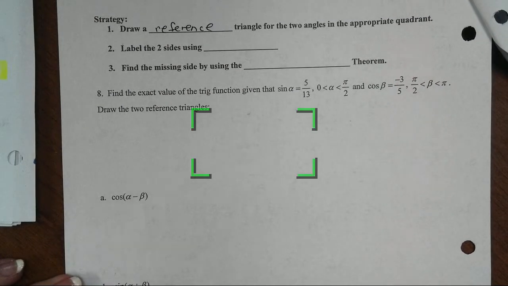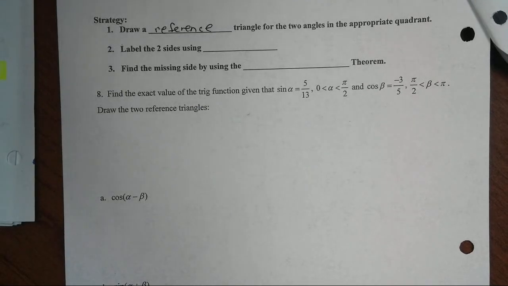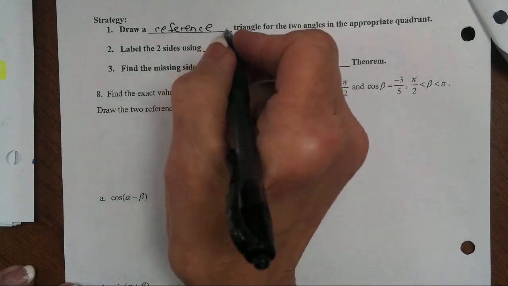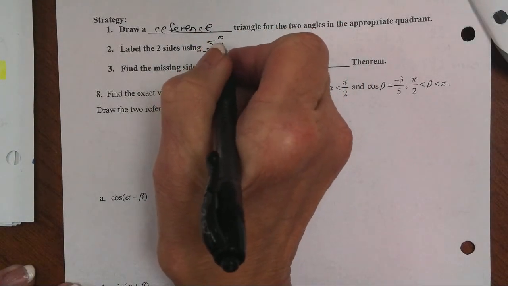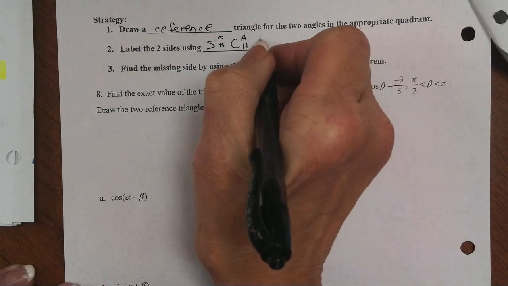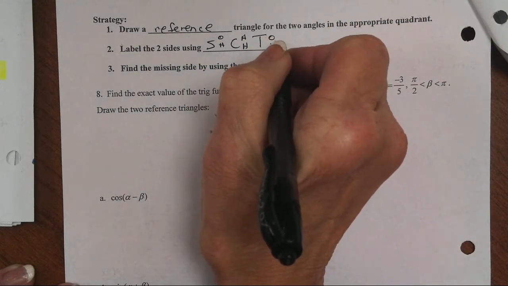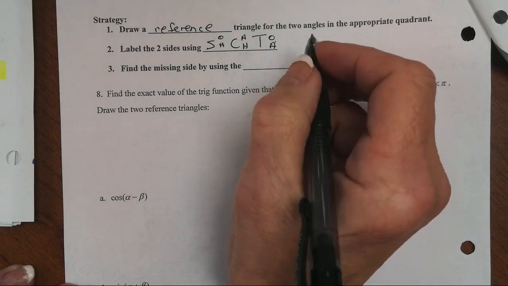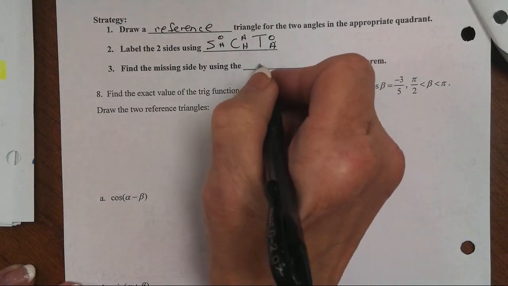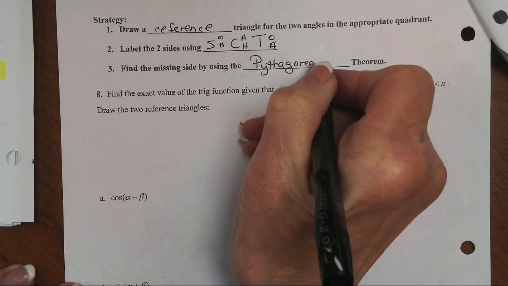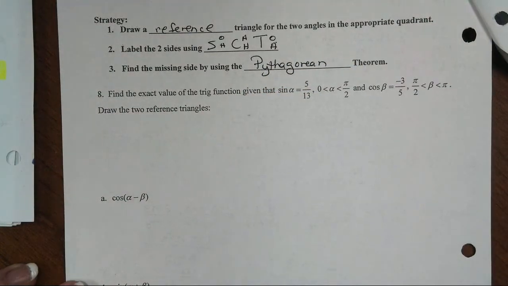Then you label the two sides using SOHCAHTOA. And then you'll find the missing side by using the Pythagorean theorem, as you have done in the past. Okay, so here we go.